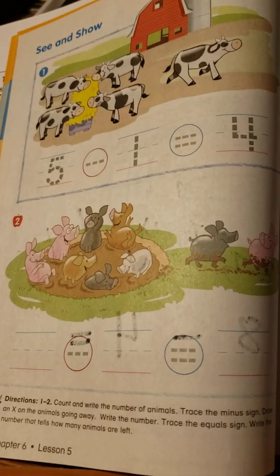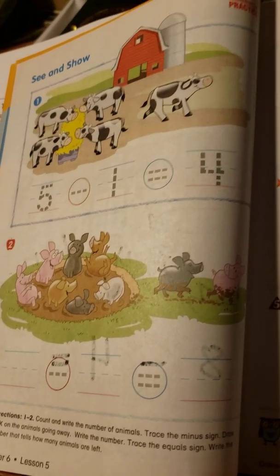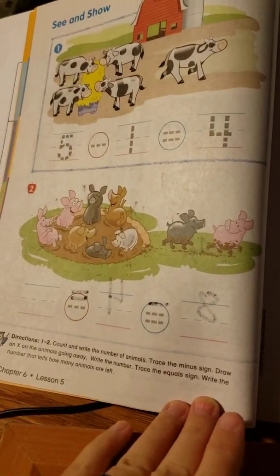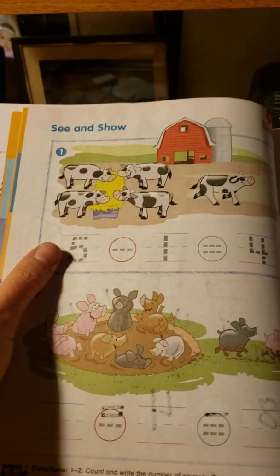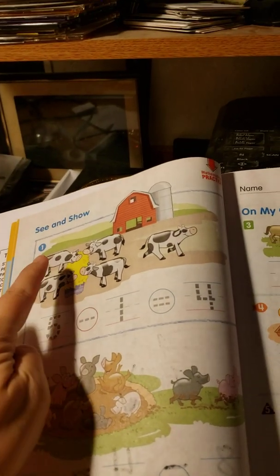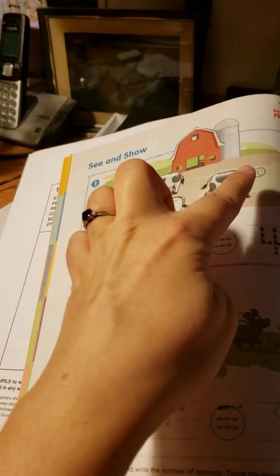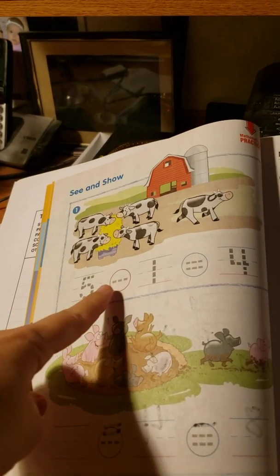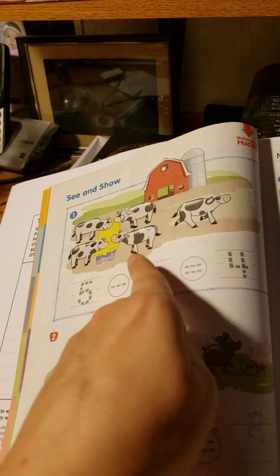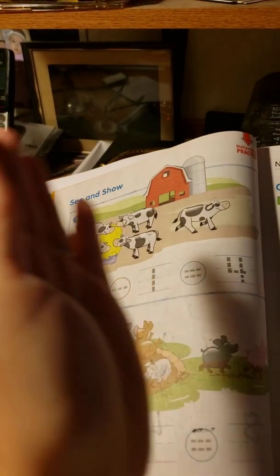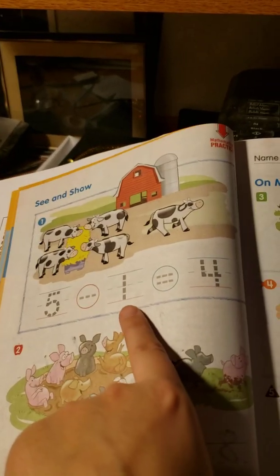So just do the see and show first. You're just going to read the story at the bottom here. So I'll read the first top one. Count and write the number of animals. So again, that's why they're telling you to write the number first. They're saying count them first and then write that number. So count how many cows there are, kids. 1, 2, 3, 4, 5. So that's why they wrote a 5 right here, because that's how many they started with. But then they subtracted 1. See how it's walking away? It's going away. Subtract, going away.